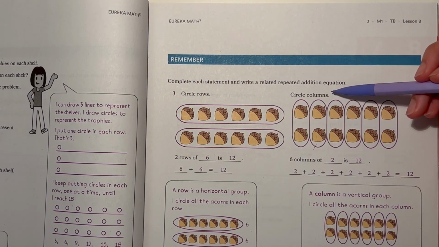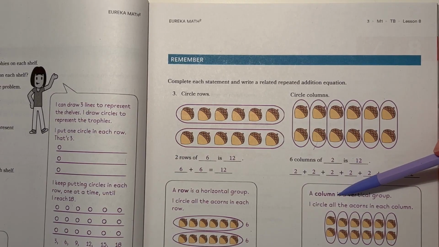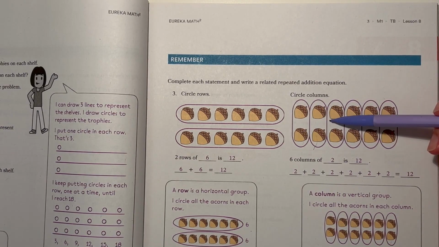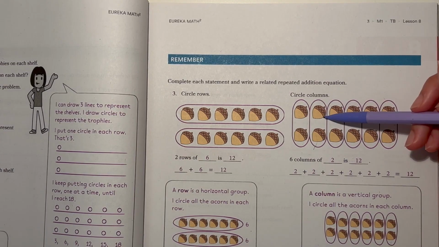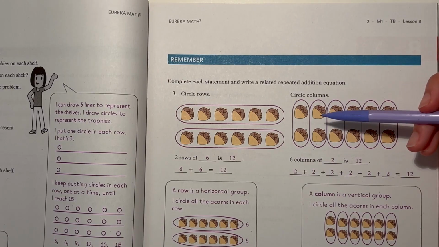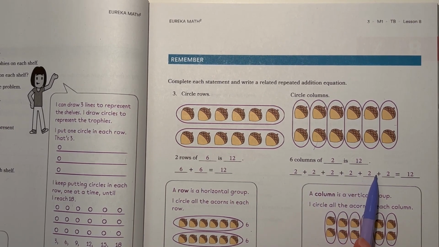Now circle columns. So a row is a horizontal group, but a column is a vertical group. So this is a column, and this is a column, and they're all columns. We have 6 columns of 2, since there's 2 in each column. So total is 12. And you can add each column, 2 plus 2 plus 2 plus 2 plus 2 plus 2, and that is equal to 12.